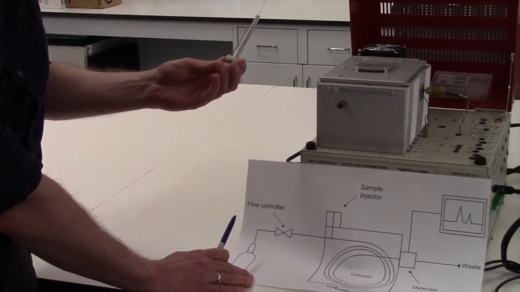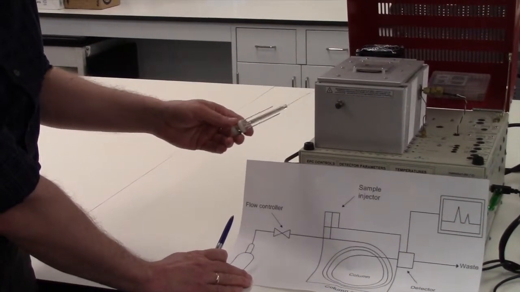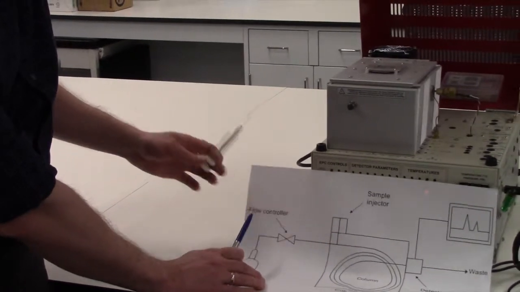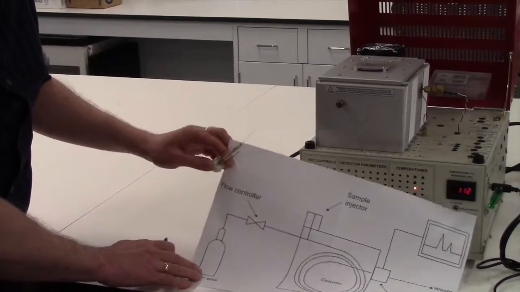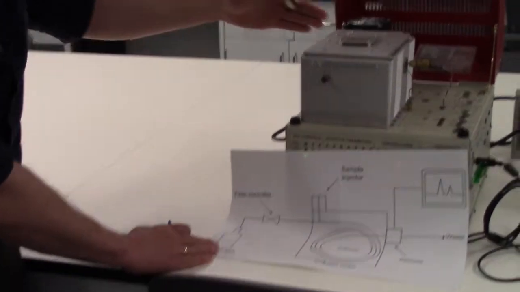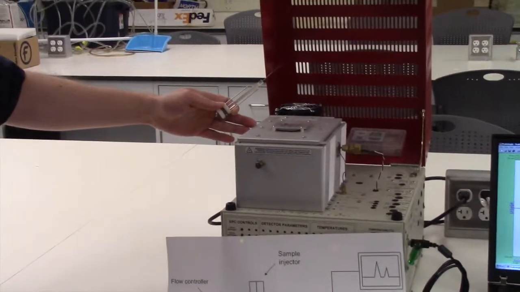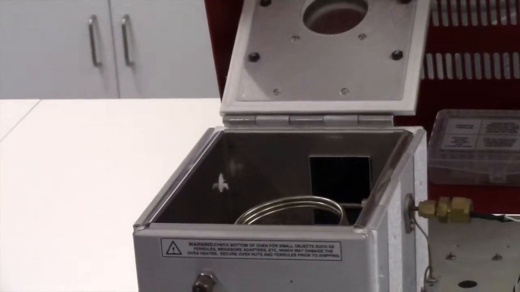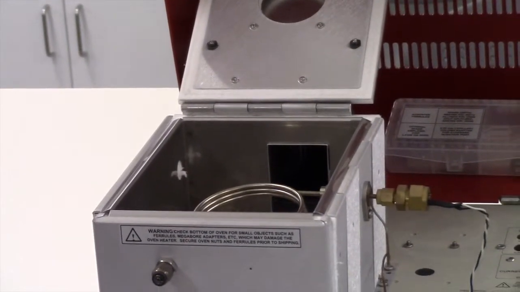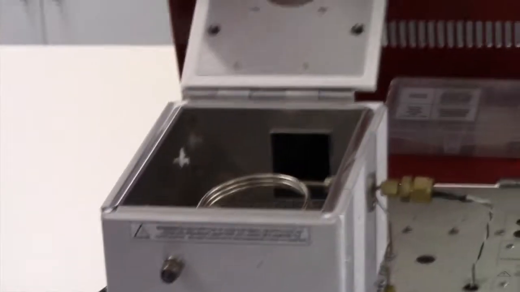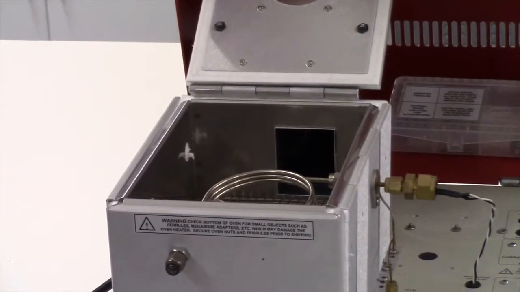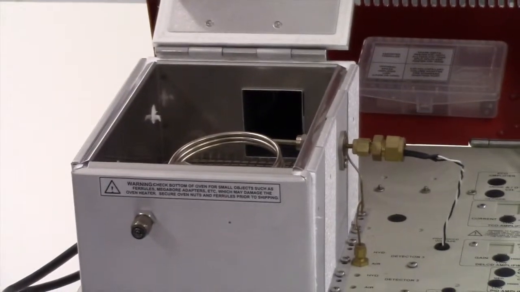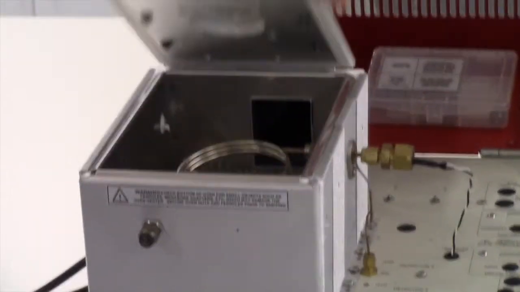In this particular case, we have a 10 microliter injection syringe. Next, we have the column oven, which of course contains the column, a packed column, and in our case it's a HayeSep D column of 3 feet length, and of course the heater inside.